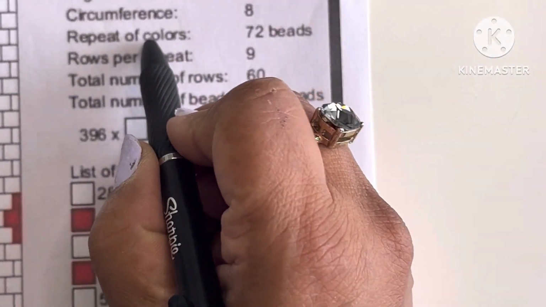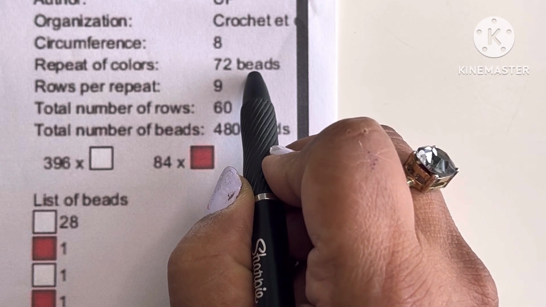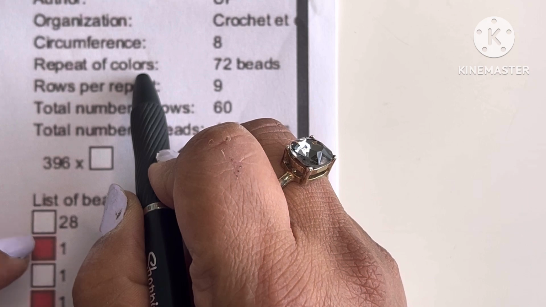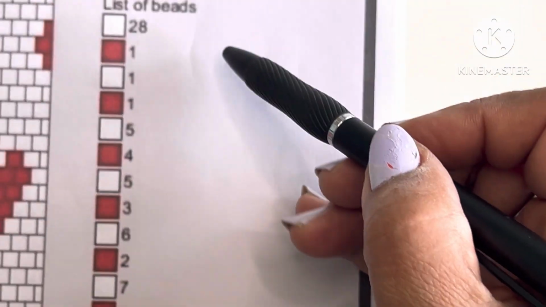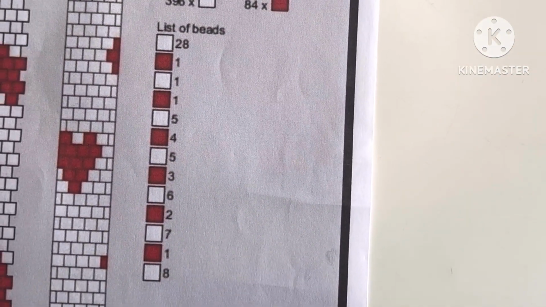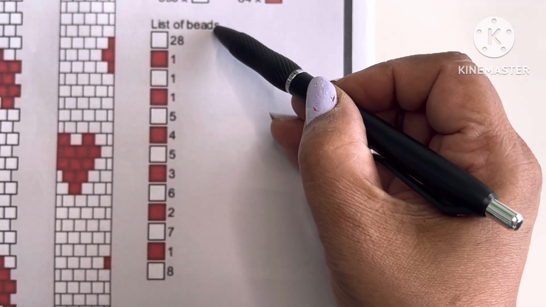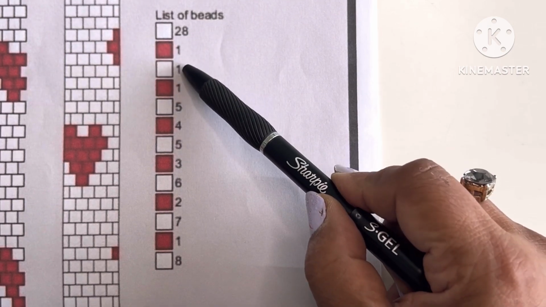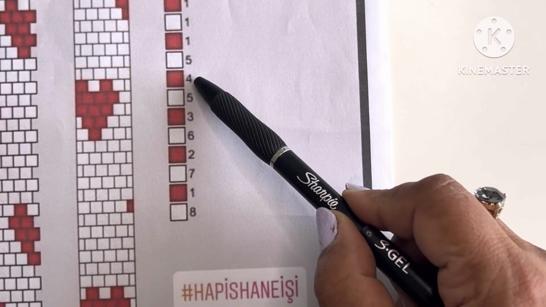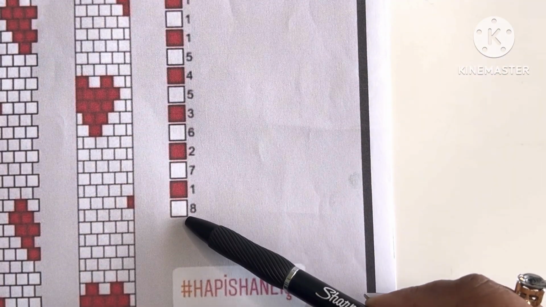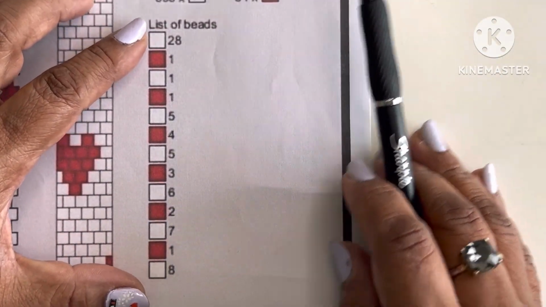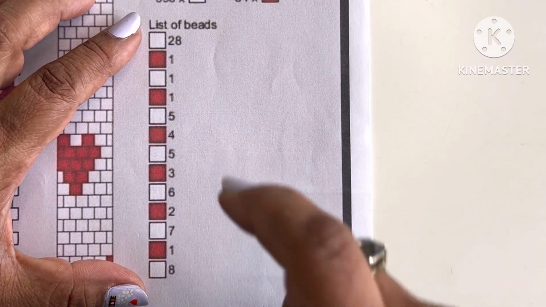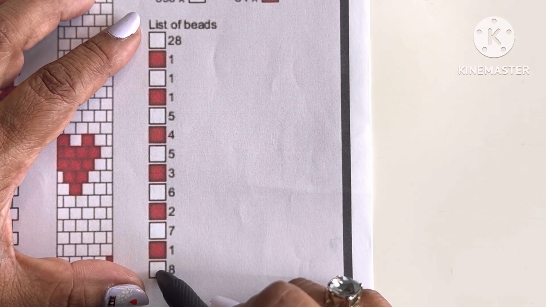The next is rows, the repeat of colors is 72 beads. What it means is that each repeat of this pattern consists of 72 beads. You can see a list of beads here, and the list states white 28 beads, red 1, white 1, red 1, white 5, 4 of red. So like this there is a list of beads, and all these together is the total repeat of beads. When you add all this together, it is called one repeat.